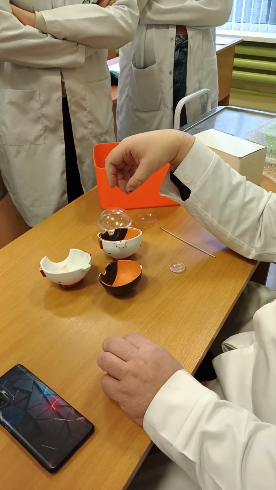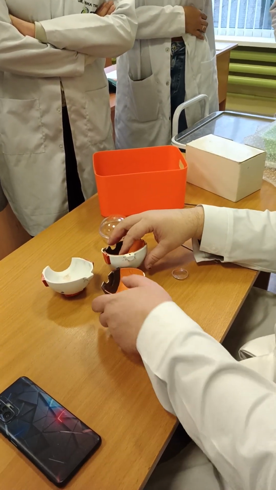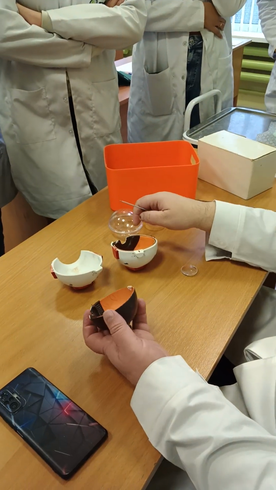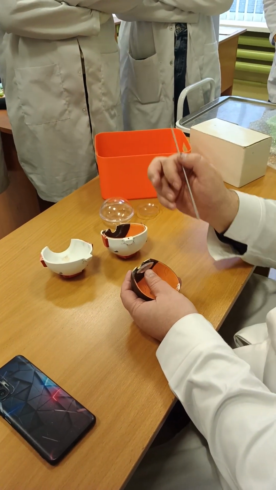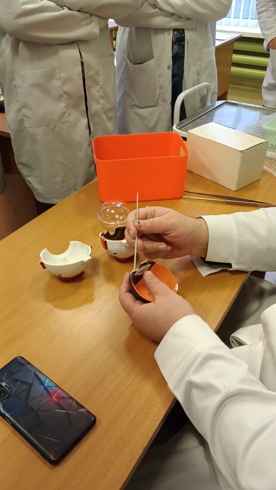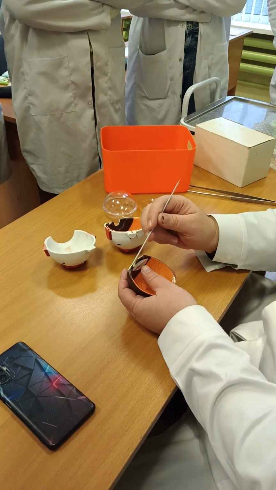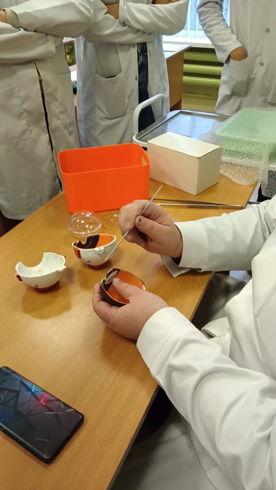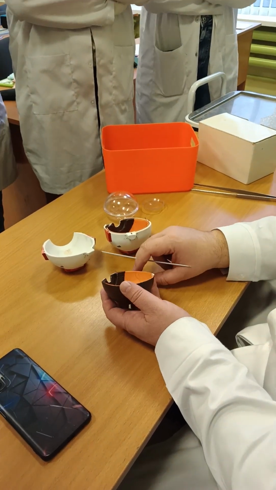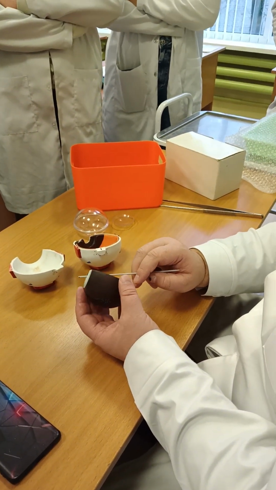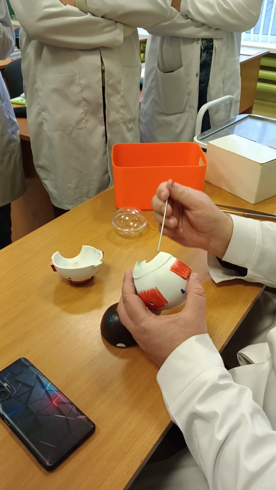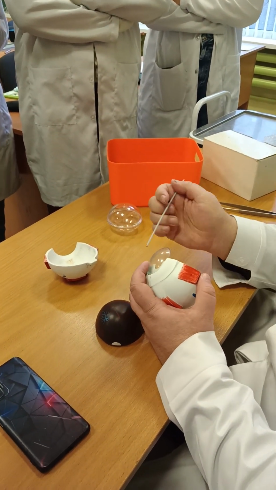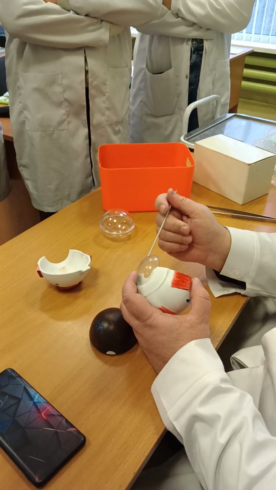What is the fluid in the eye? Aqueous humor, humor aquosus. And this humor is produced in the posterior chamber. Who knows what the posterior chamber of the eye is? That is the space between the lens and iris. In the posterior chamber we have humor aquosus, and this humor aquosus goes through the pupil to the anterior chamber. What is the anterior chamber? The space between the cornea and iris.